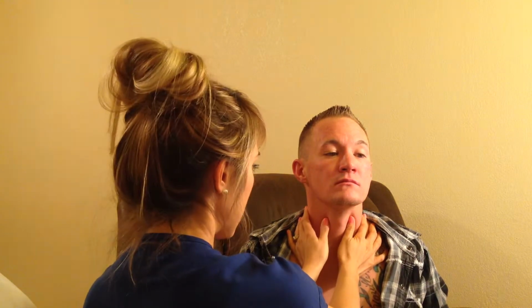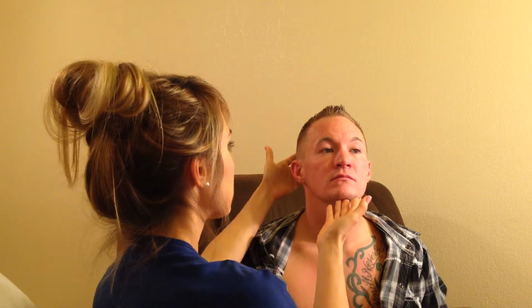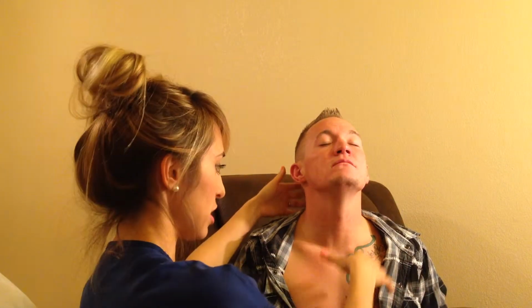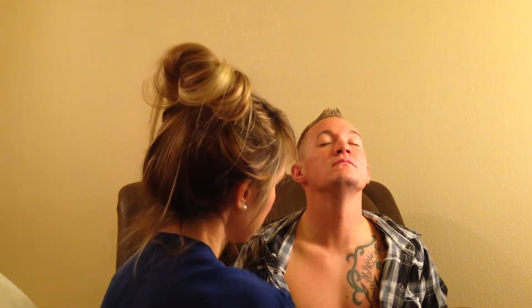And when you feel that, you want to make sure that each side is symmetrical, that the groove is symmetrical on both sides, that the trachea is midline and not deviated to one side. So that is one thing we can palpate. And then we're going to ask him to lift his head up, and if you have a light that you can shine tangentially, you can do that. In this case, we have a light here, so we can see it pretty well.